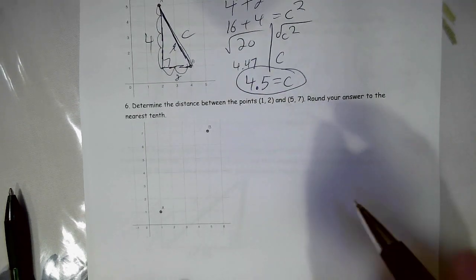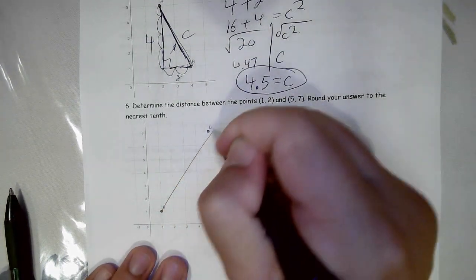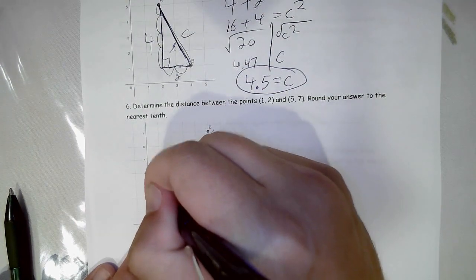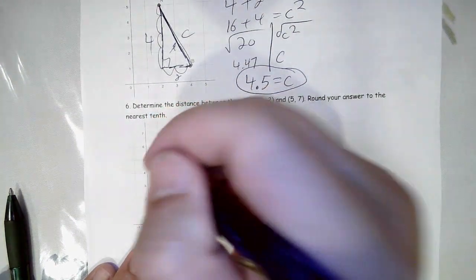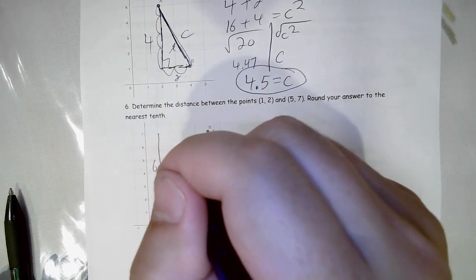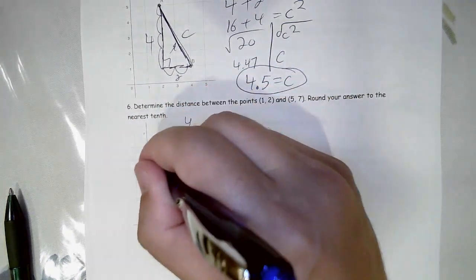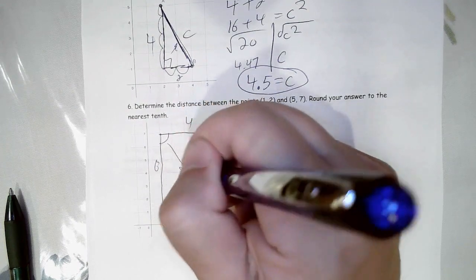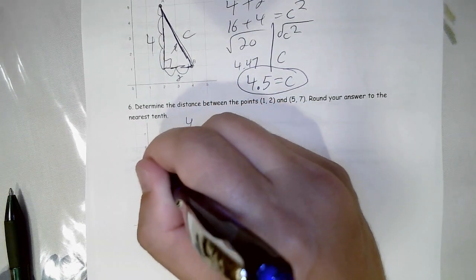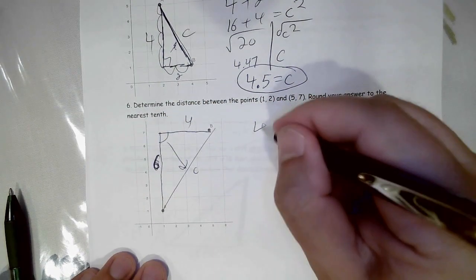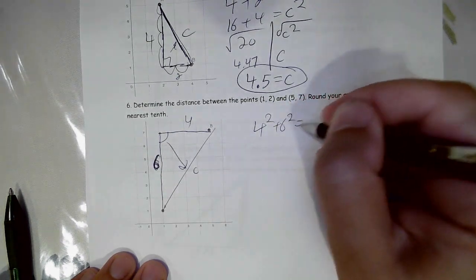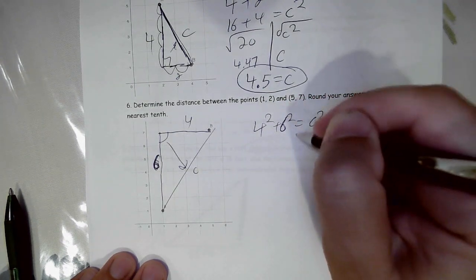The very last one, same idea, distance between these points. So I go 1, 2, 3, 4, 5, 6, and 1, 2, 3, 4. And let's see, oh, sorry, that's a 6 over here. All right, so I got A squared plus B squared equals C squared.